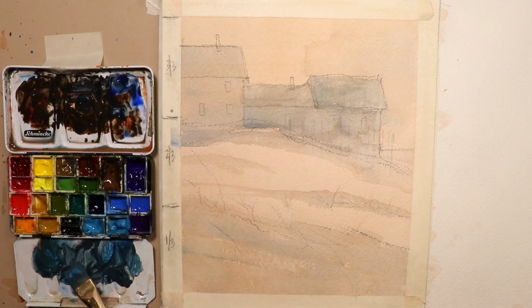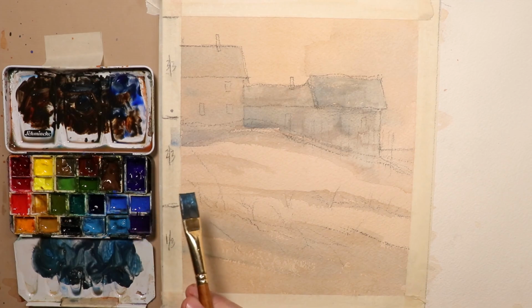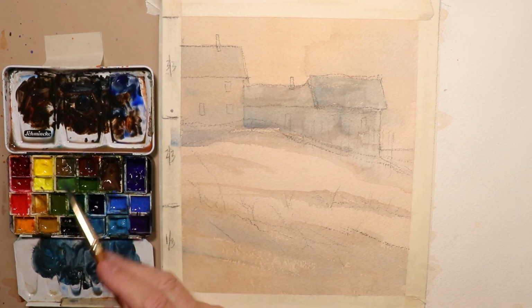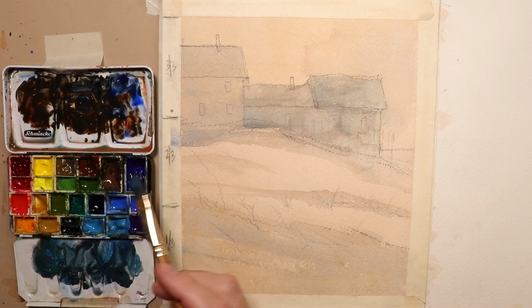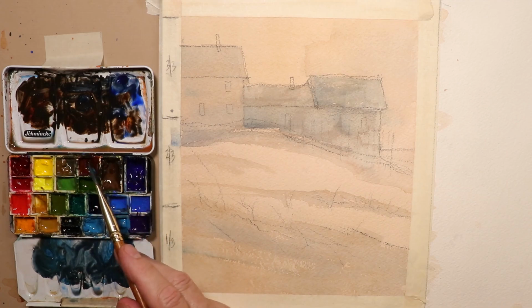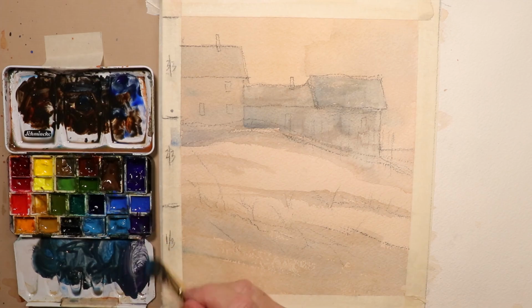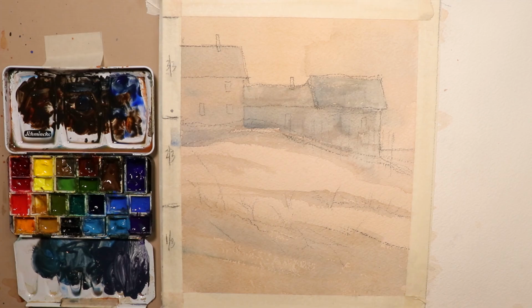French ultramarine blue, burnt umber, burnt sienna, cobalt blue, cerulean blue, and then even a little bit of ultramarine violet, a little bit of that purple. So we can even add that little bit of extra, like that. Okay, so let's see how this works out now.